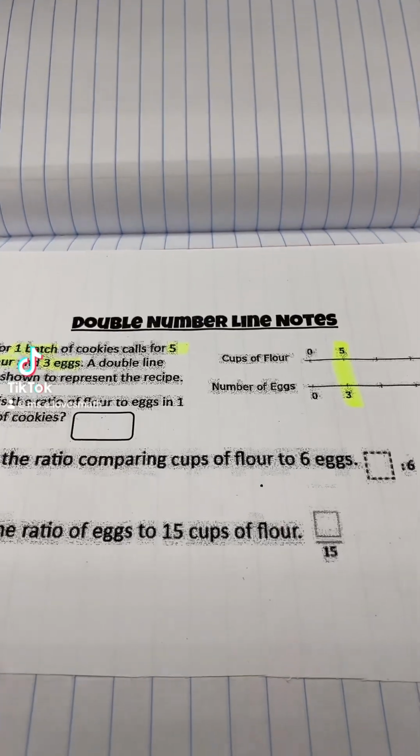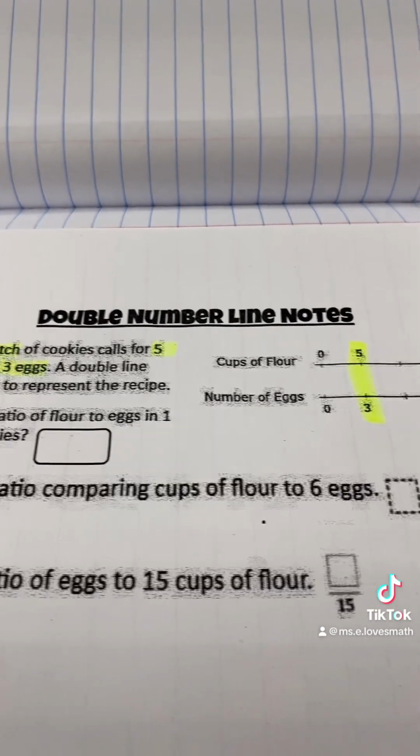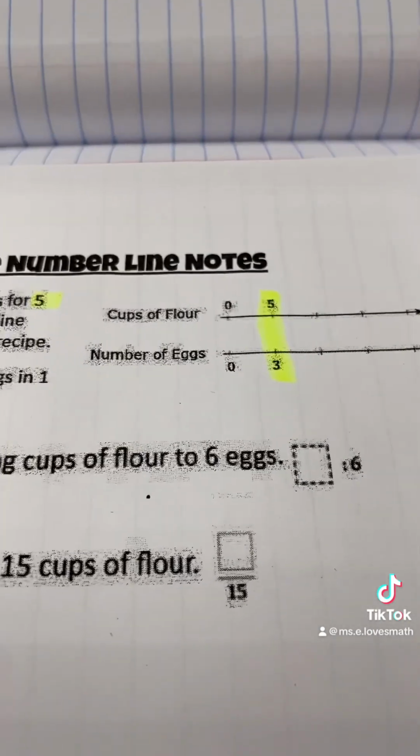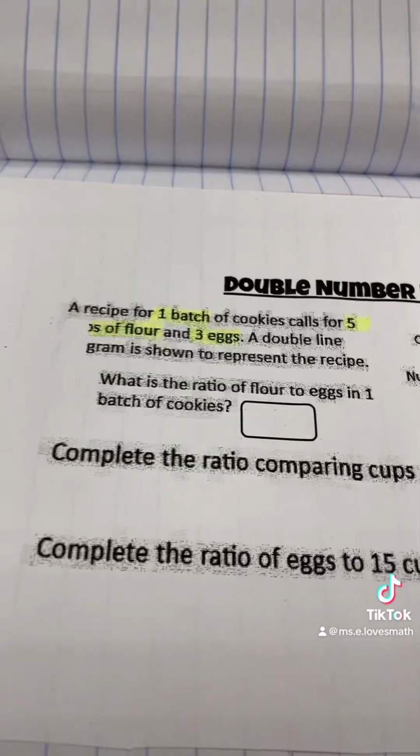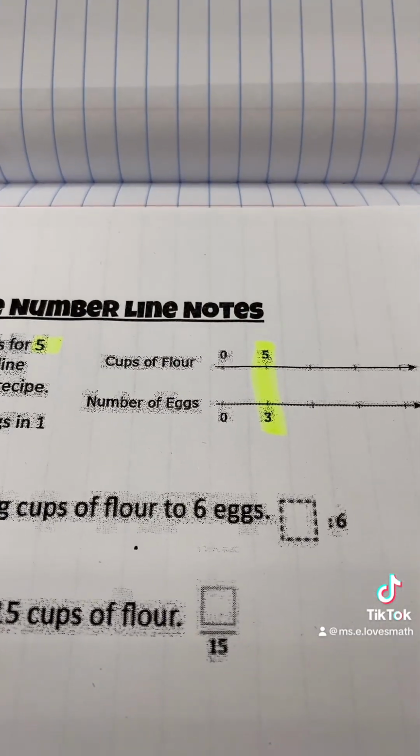Another way to represent ratios is to use a double number line. Just like tape diagrams, it is just a way to represent ratios graphically. They give you words that describe the ratio, but then they represent it visually.